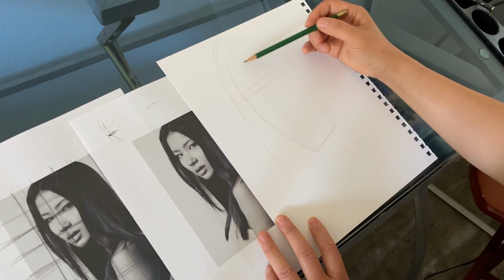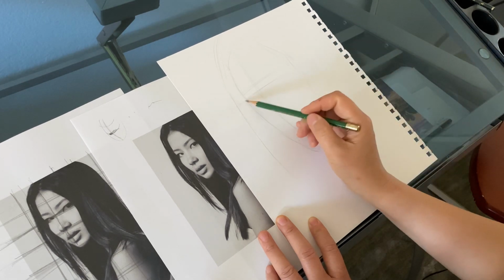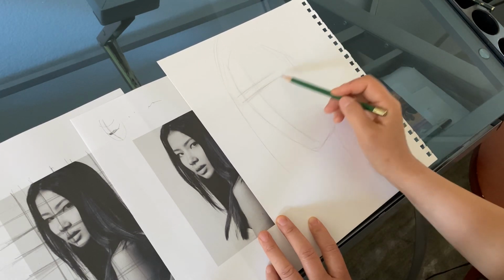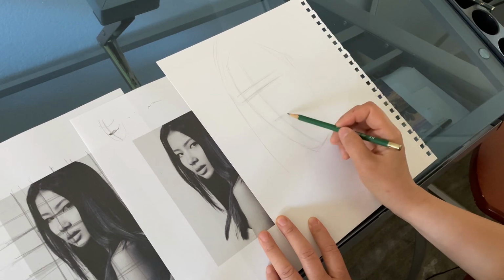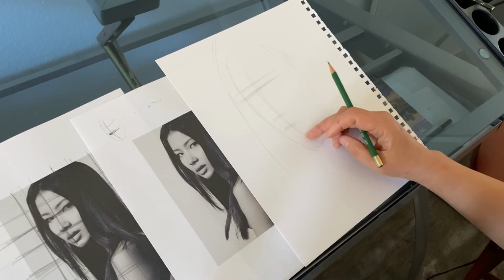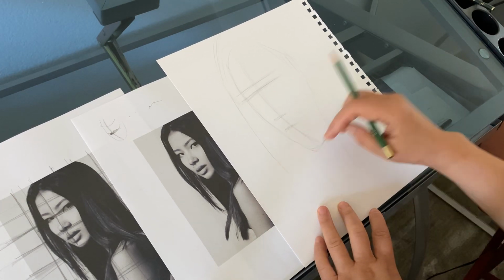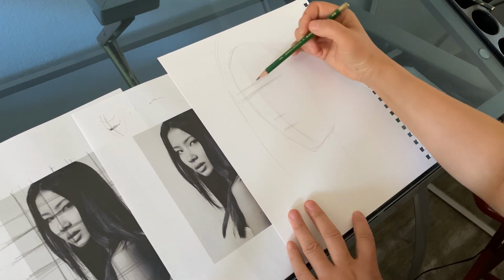So now that's the center line for the nose and the lips. The nose goes about right here, the lips right here. Sometimes I have to shorten the chin, because I always draw it long, but that's okay because I'm just beginning this drawing.